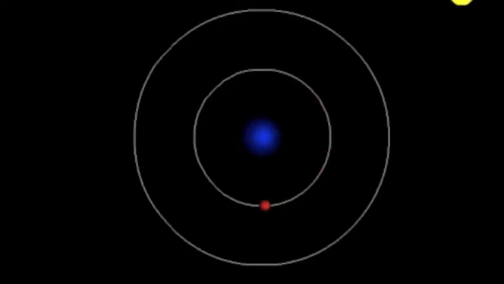This is an electron orbiting in the first sublevel. It gets hit with some energy and moves up into its excited state on the second sublevel. Eventually, it will lose its energy and fall back to the first sublevel, emitting a photon.